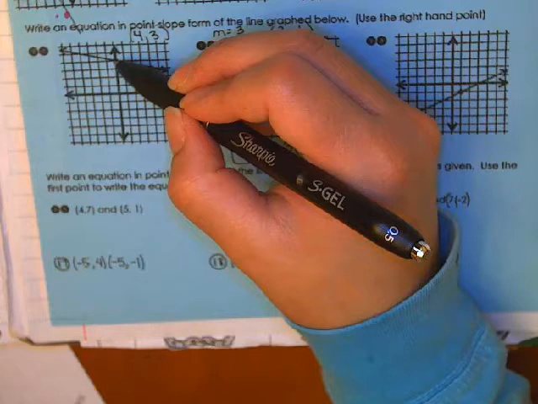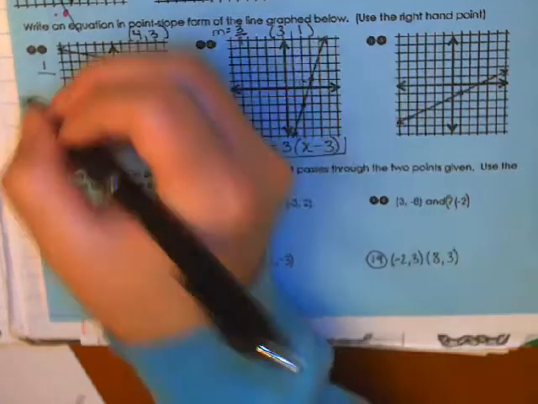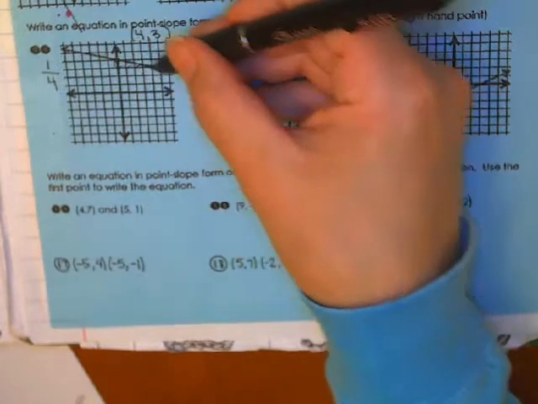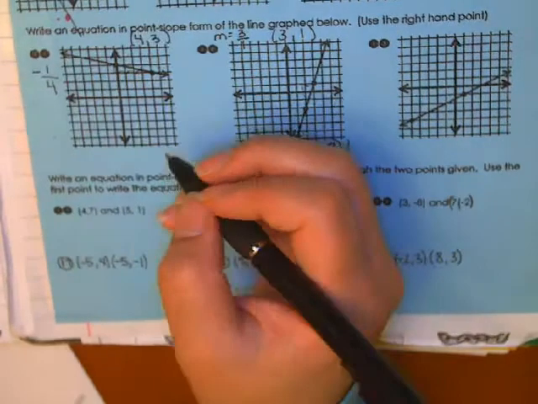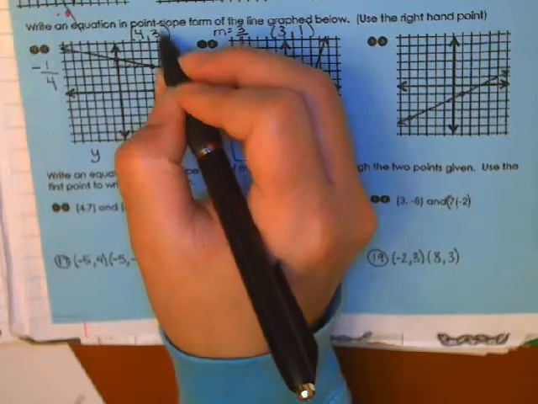And I'm going to do rise over run. So 1 over 1, 2, 3, 4. And what kind of slope is this? Negative. So I found my slope and my point. Now I can write a point slope.